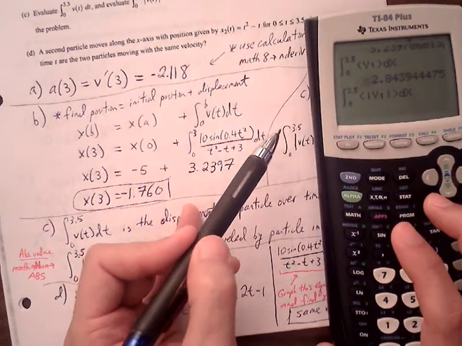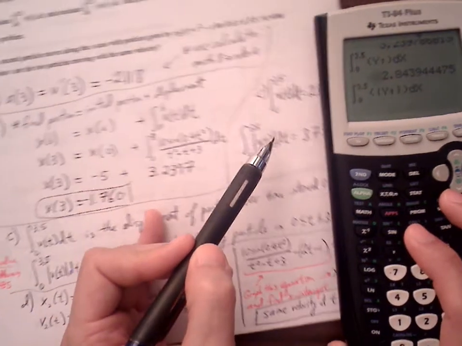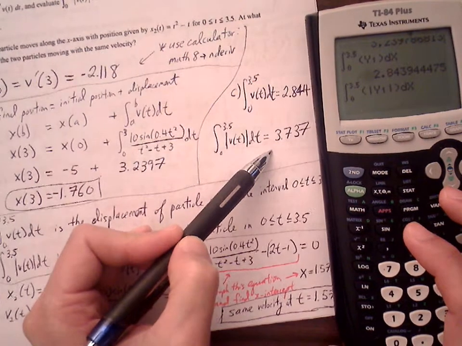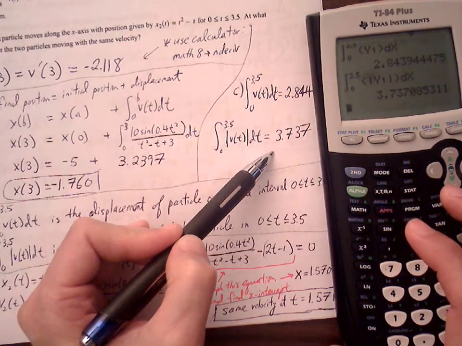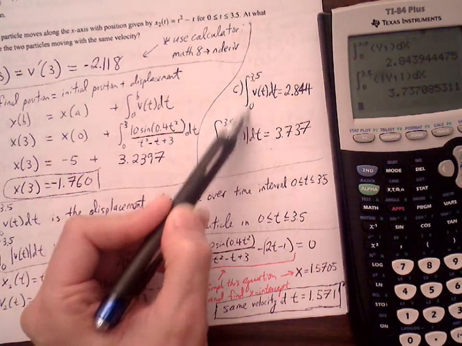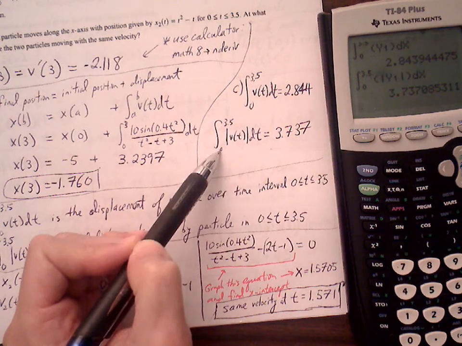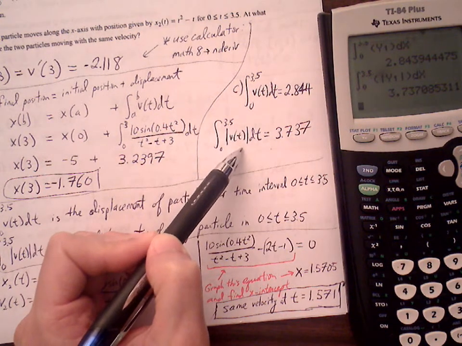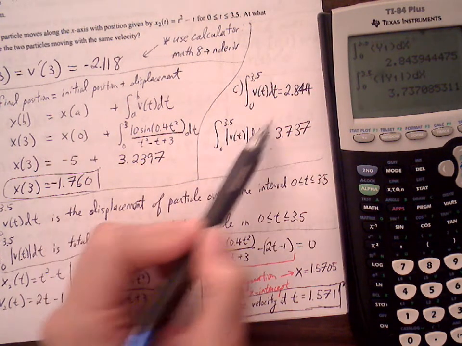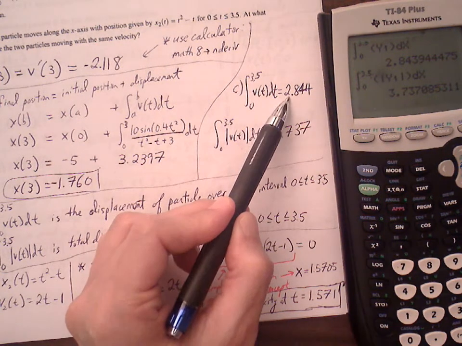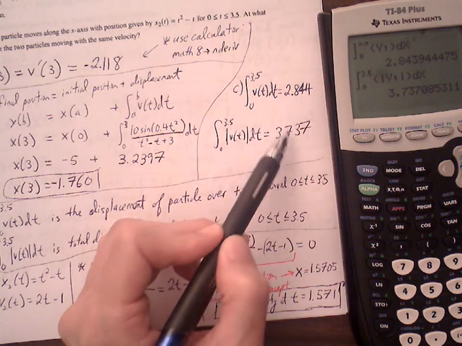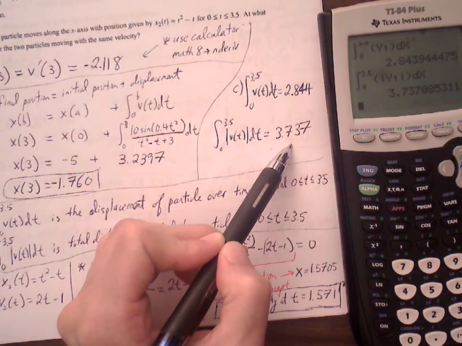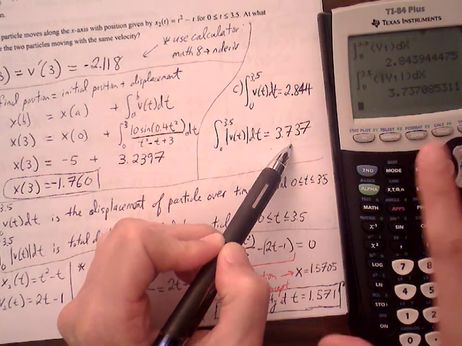So the total distance traveled is 3.737. Okay. So if we're talking about the same time interval, then the total distance is going to be at least as large as displacement, but many times it's going to be larger, especially if that particle changes direction.